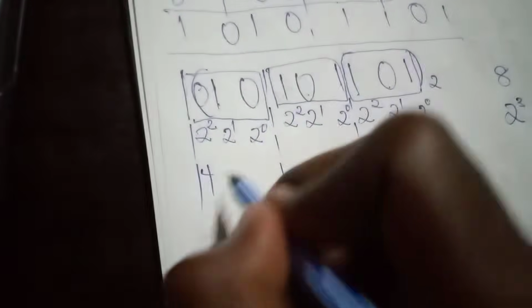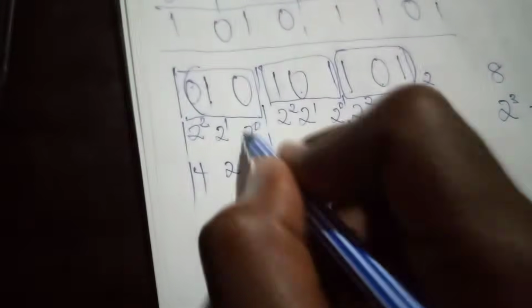So 0, 1, 2 for each group. There I'm getting 4, there 2, and a number raised to power 0 is 1. So 4, 2, 1, 4, 2, 1.